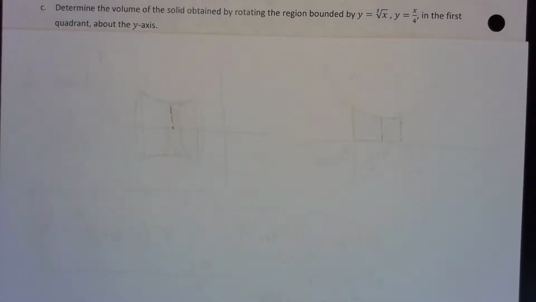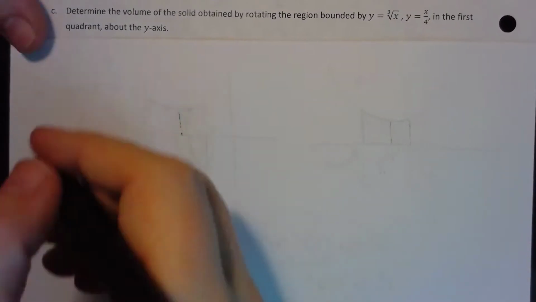In this example, we'll be once again visiting volumes by revolution. Determine the volume of the solid obtained by rotating the region bounded by y equals the cube root of x, y equals x over 4, in the first quadrant, specifically about the y-axis. So the first step here is, again, to draw the region that we're playing with.